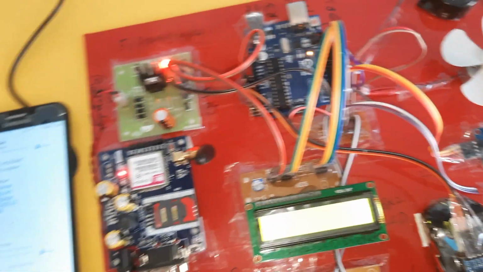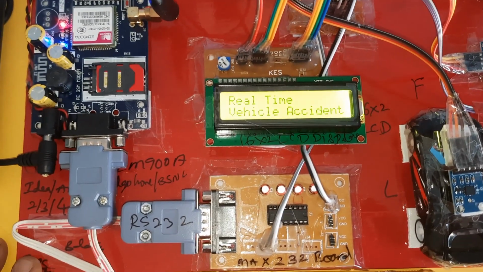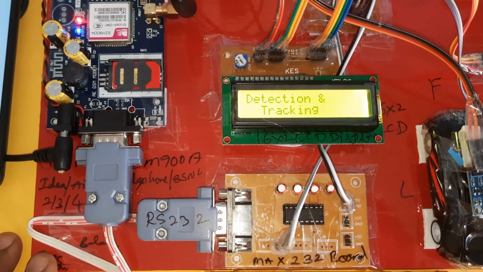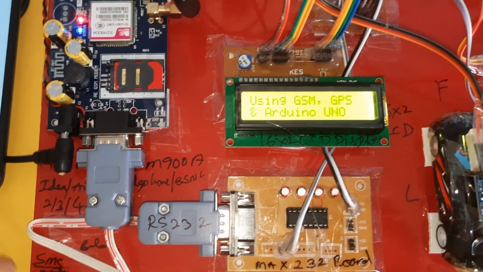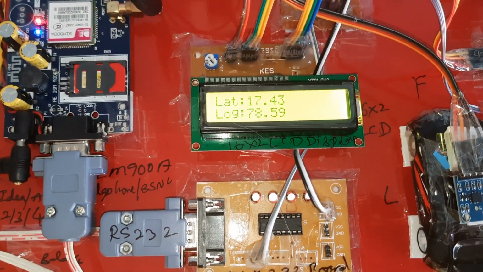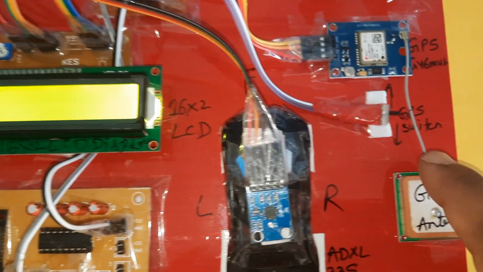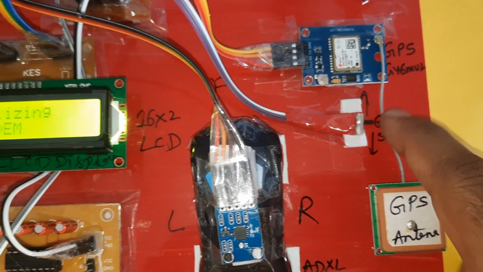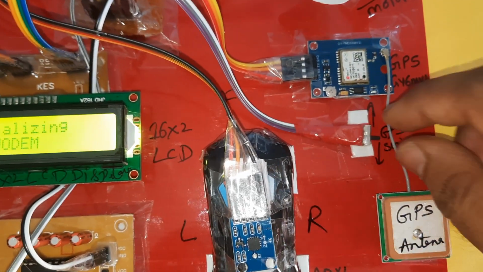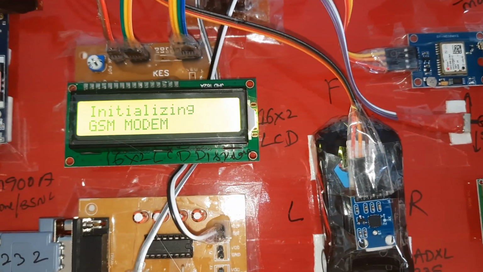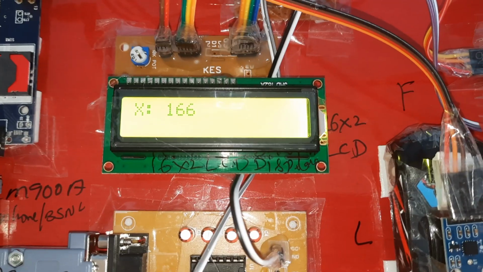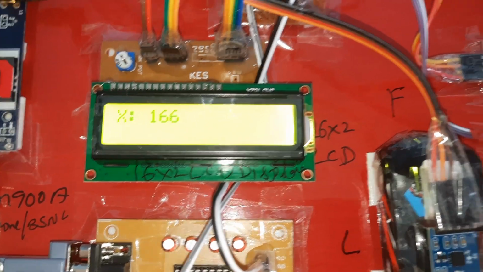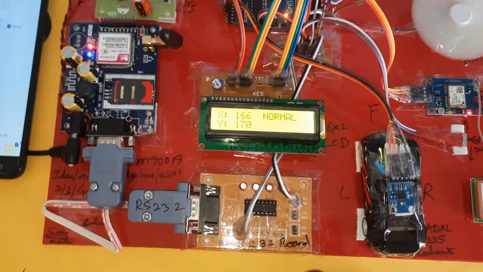Now I am going to start the power supply. Real-time vehicle accident detection and tracking using GSM, GPS and Arduino. Latitude value, longitude value. The GPS LED is blinking. If it is not blinking, press down and reset it. If it is blinking, go upside only. Initializing GSM modem, initialized successfully. X coordinate value, Y coordinate value, normal. The engine is on.